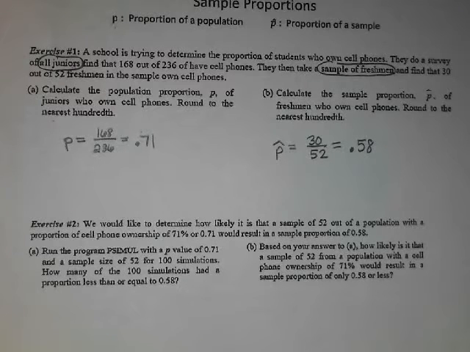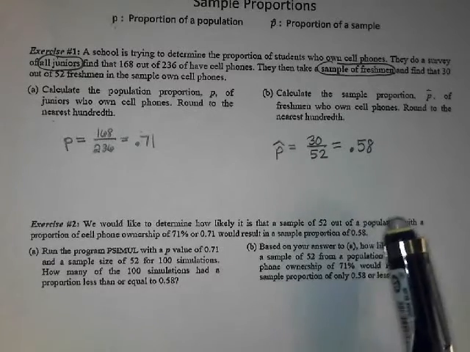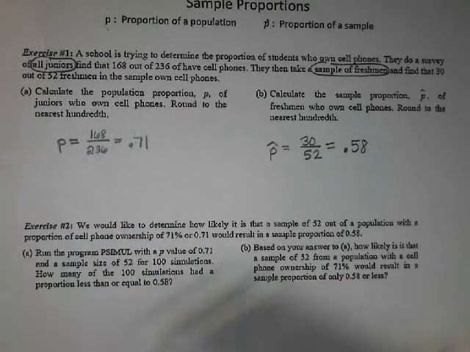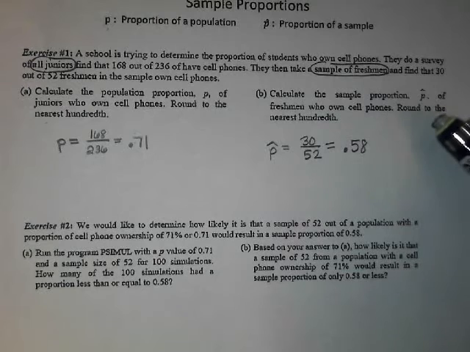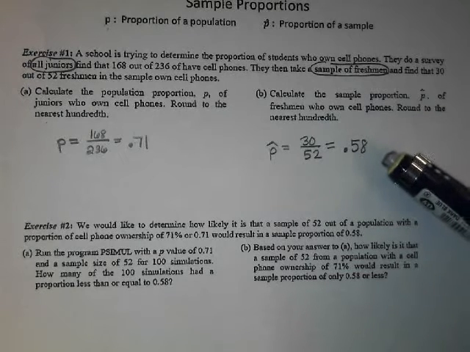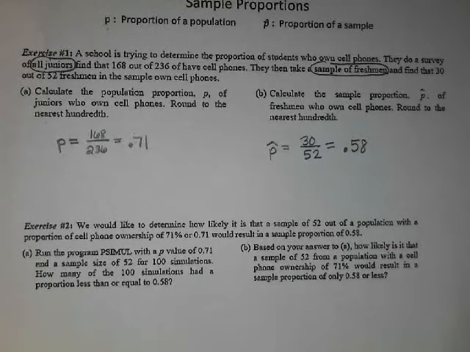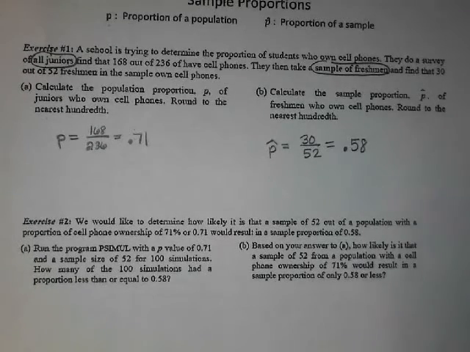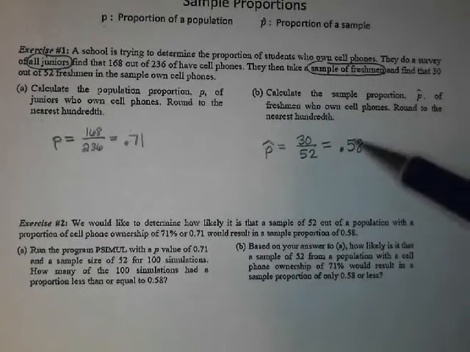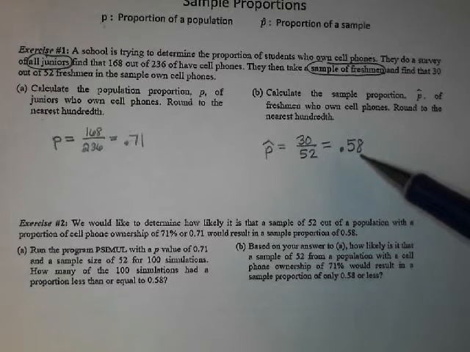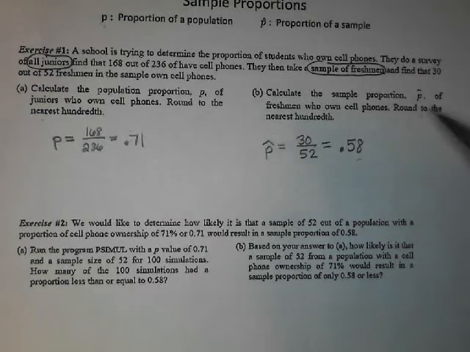Okay, so we're going to assume that the freshmen have the exact same ownership rate as the juniors. So if their population proportion was 71%, how unlucky would we really have to be for our sample to only produce a 58% ownership rate? That's really what we're doing. Let me restate that. We're going to assume that the freshman ownership rate is 71%, exactly the same as the juniors, and we're going to calculate how unlucky we would truthfully have to be for this to be so much lower. Or is that just luck of the draw, and it wasn't that unlucky, and it would happen often? We're going to see that.